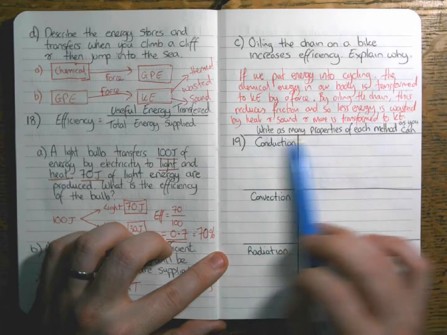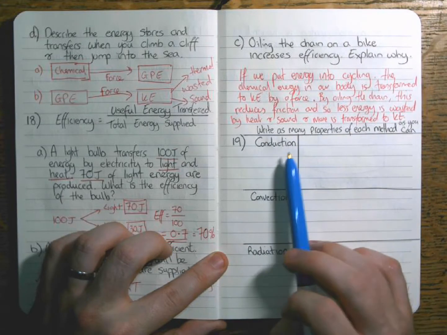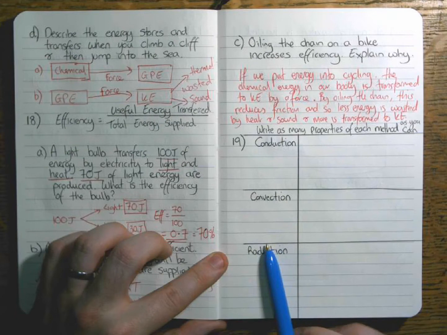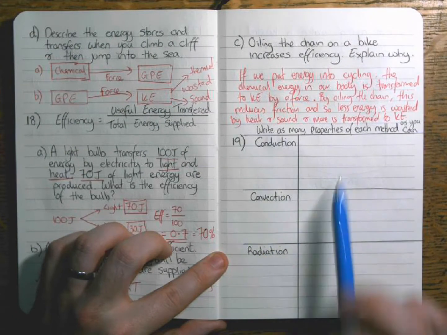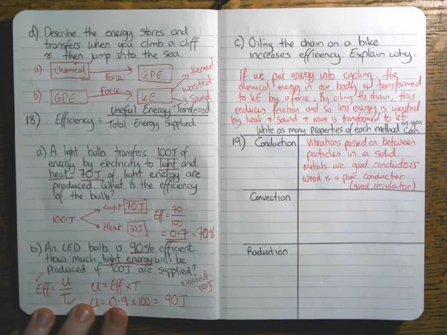So I'd like you to write as many properties of each method as you can. Basically, what do you know about conduction, convection and radiation? Do a little bit of revision and then fill in the boxes. To save time, I've filled in the first box. This is what I'm looking for, and maybe you can adjust what you've done for convection and radiation yourself.